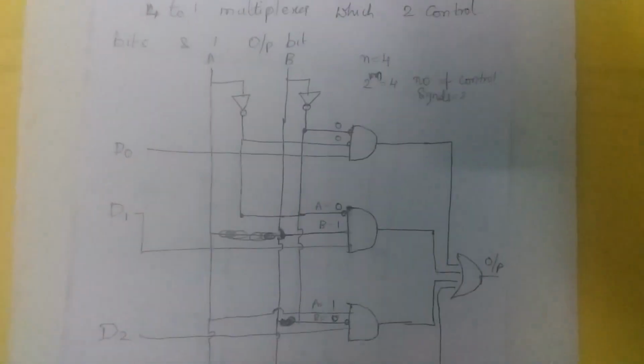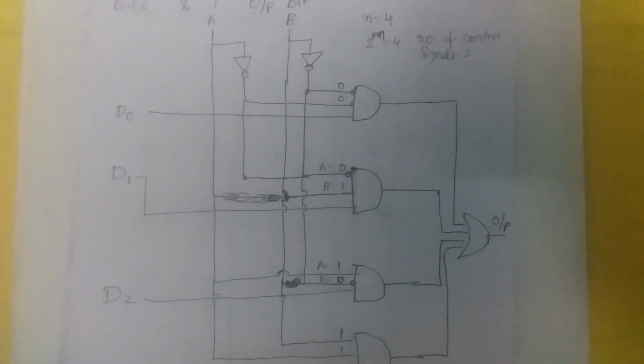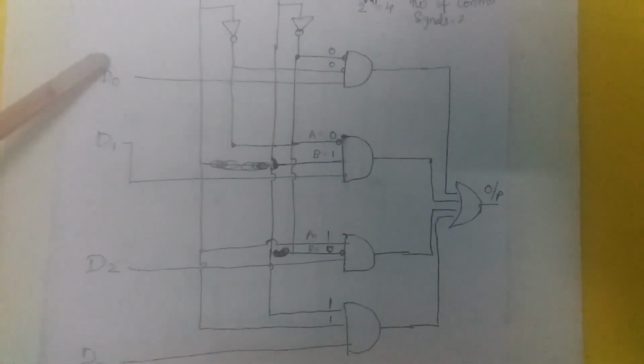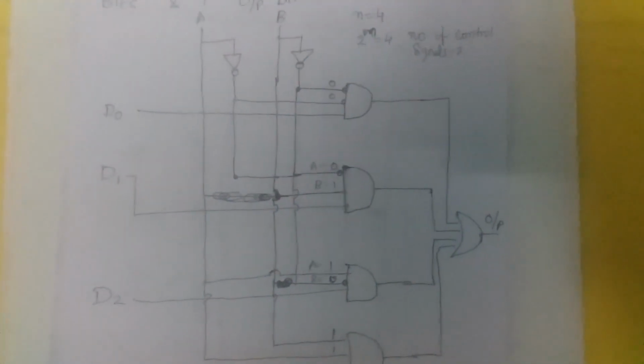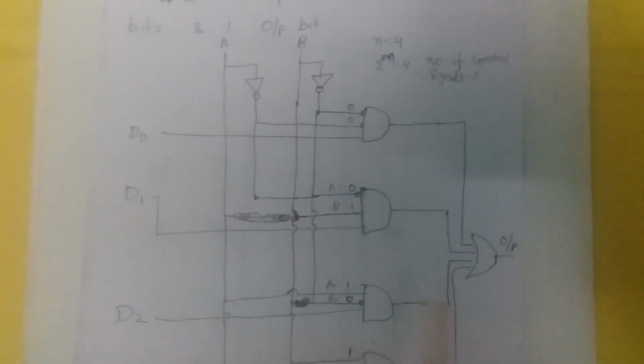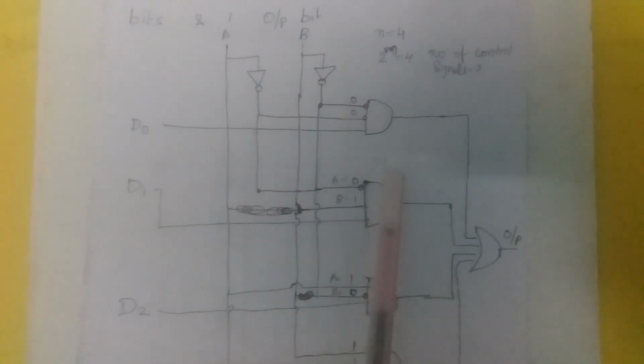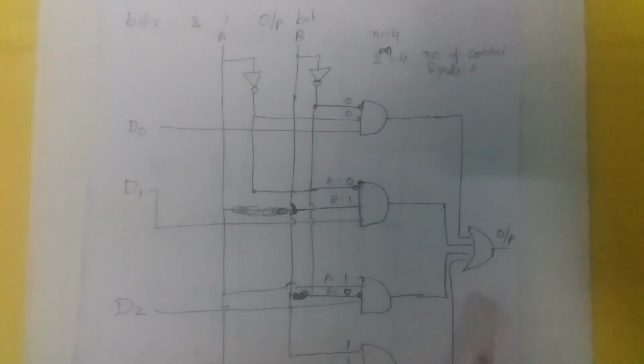Let's have a look at the 4:1 multiplexer. In this, you have 4 inputs D0, D1, D2, D3, then 2 control signals A and B, and one output. It is realized using 2 NOT gates, 4 AND gates and 1 OR gate.